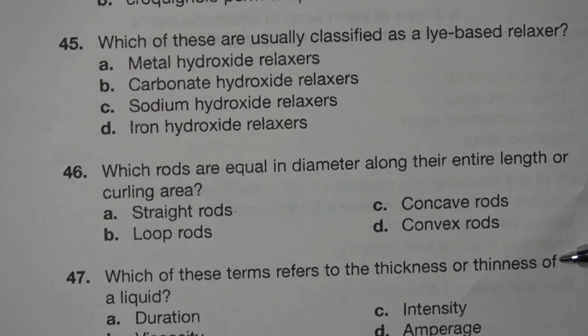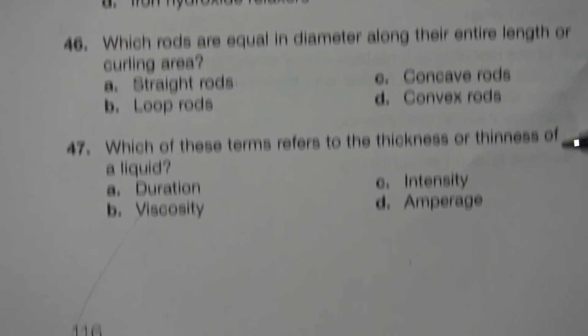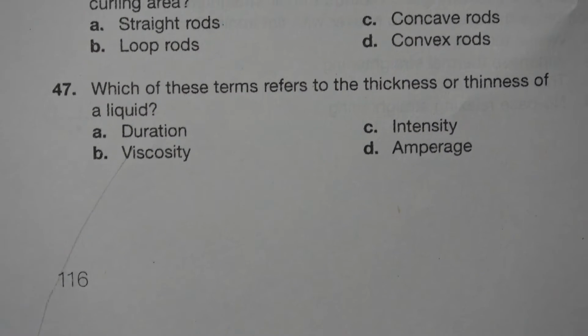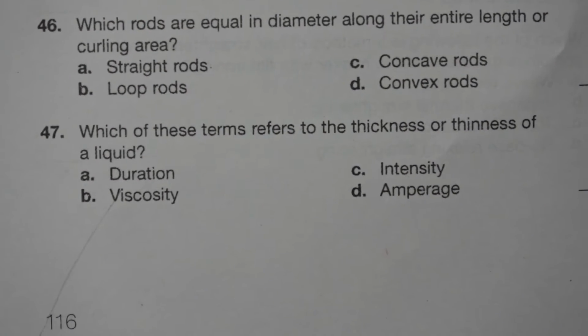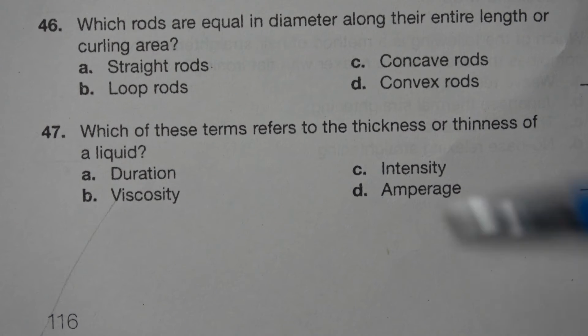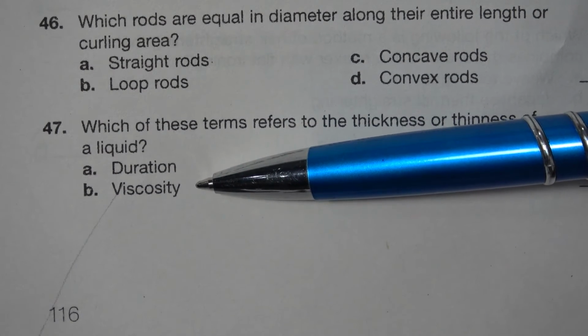Number 47. Which of these terms refers to the thickness or thinness of a liquid? Is it A, duration, B, viscosity, C, intensity, or D, amperage? And your correct answer is B, viscosity.